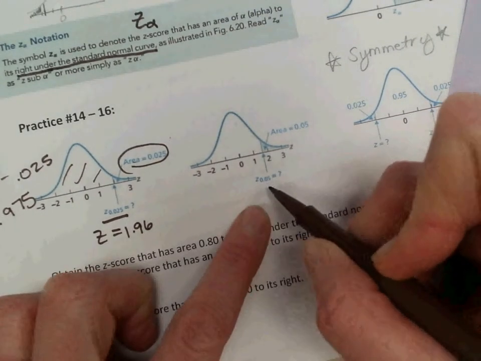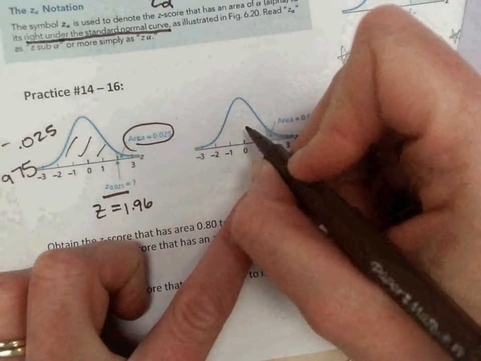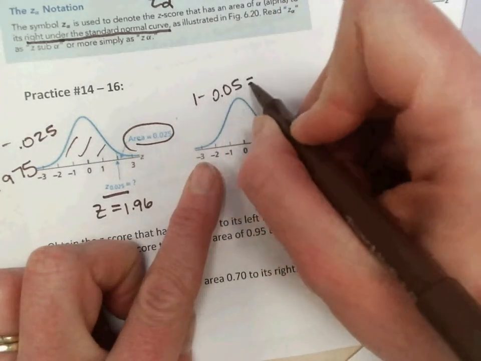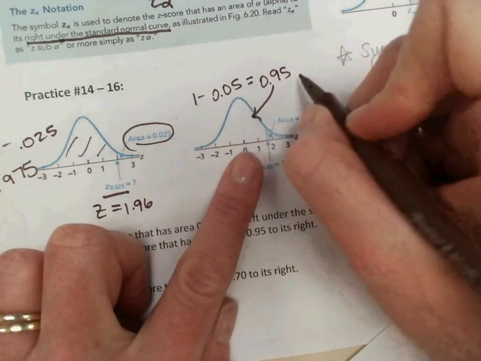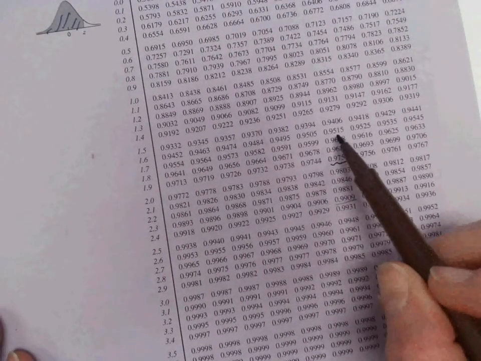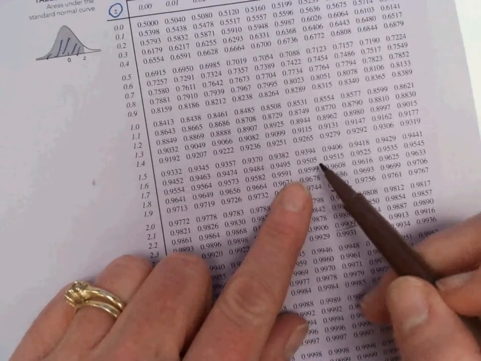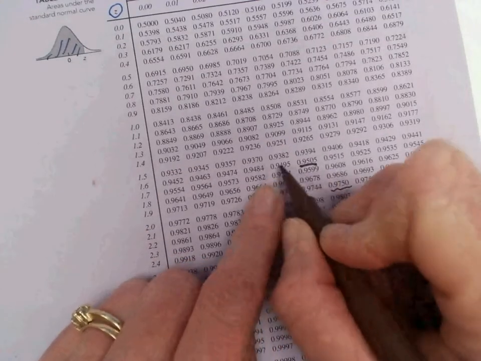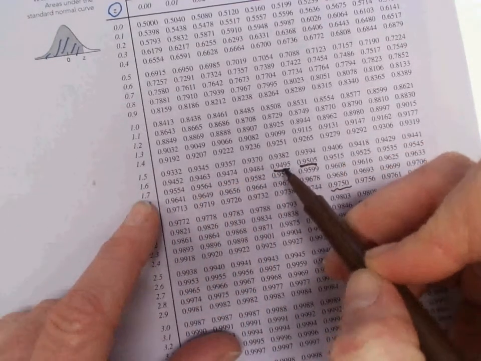All right, let's try it again. Area is 0.05. We can write that in z sub alpha notation as z sub 0.05. What's the area to the left of that? 1 minus 0.05, which is just 0.95. That's this area. That's the one we can find on the chart. So I'm going to go back over here. 0.95, it's got to be close to here. So that's right here, it's really halfway between these two.